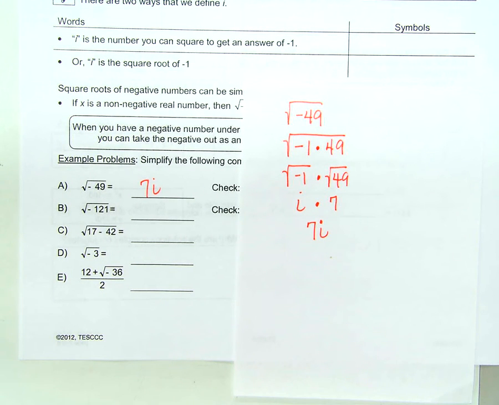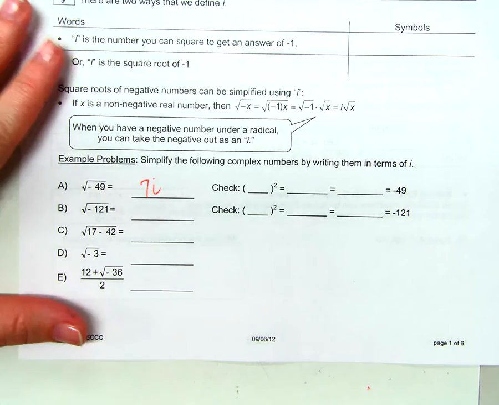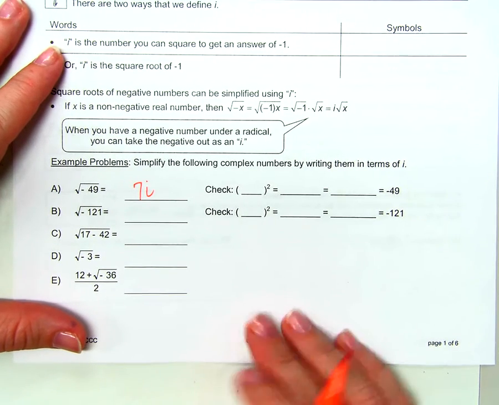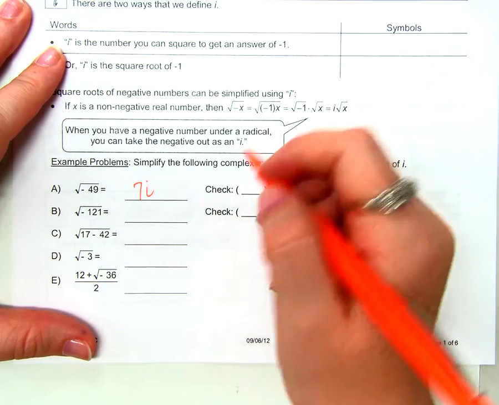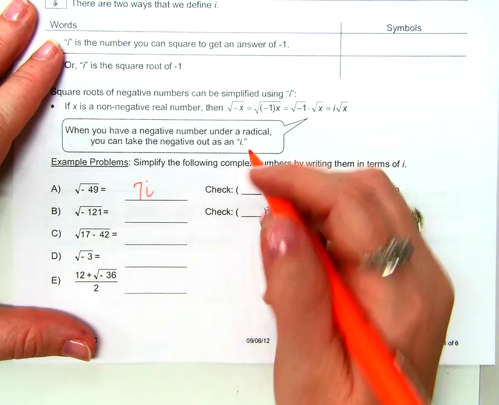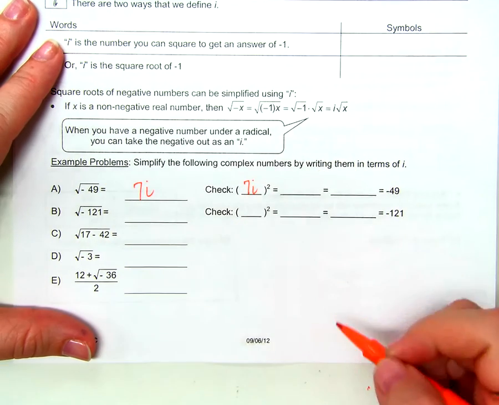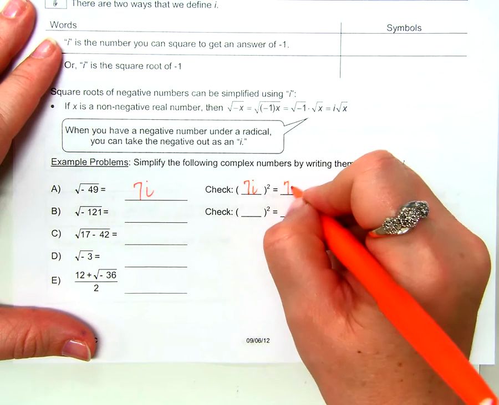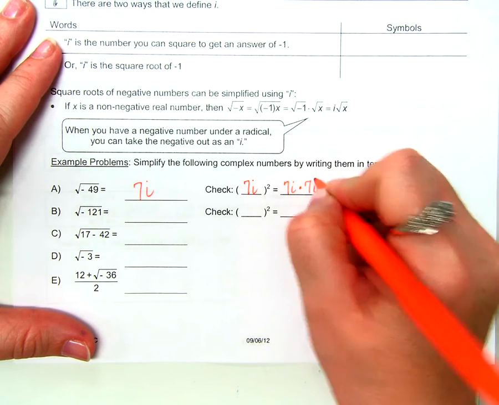So then we need to check this. I need to make sure you understand what's happening here. If we check this, I would figure out what was inside the root by squaring it, wouldn't I? 7i, which is the same thing as 7i times 7i.